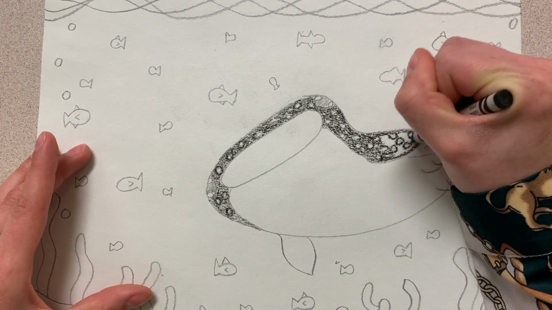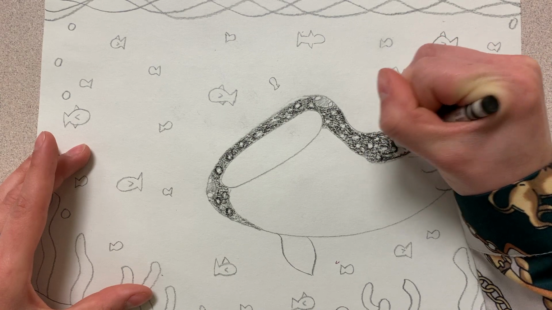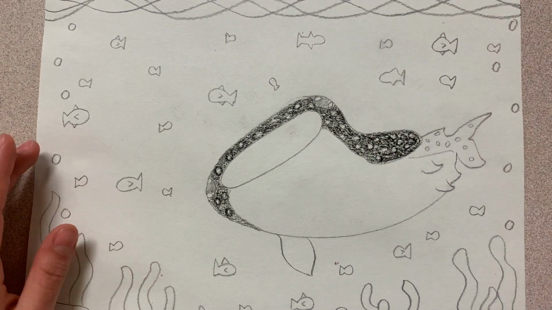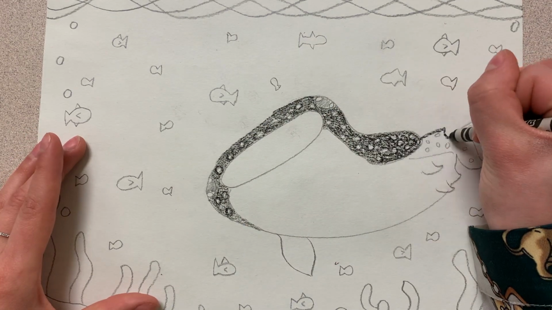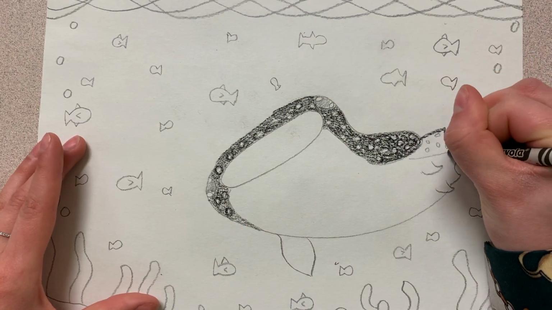If you feel it might be hard to not color in those dots, make sure you outline them first and then color around those outlines.